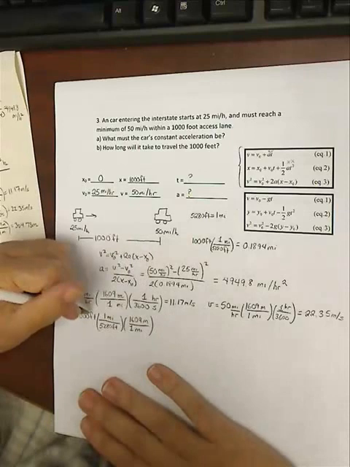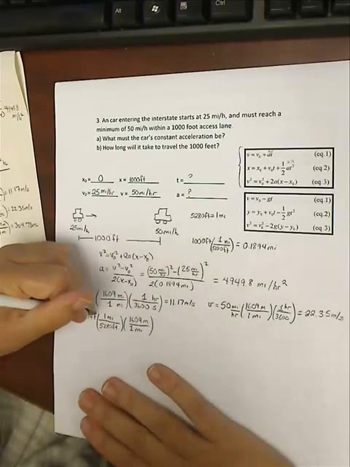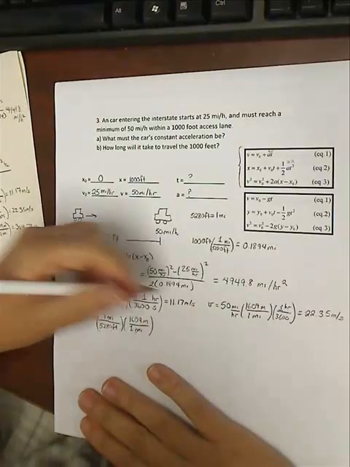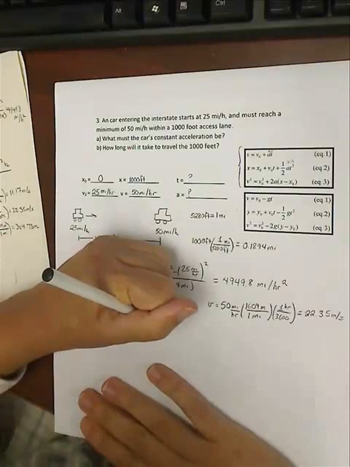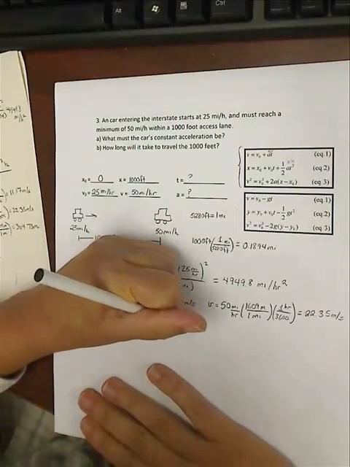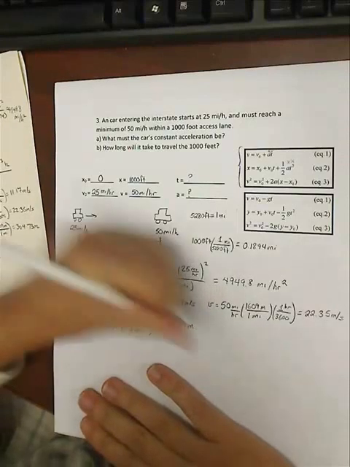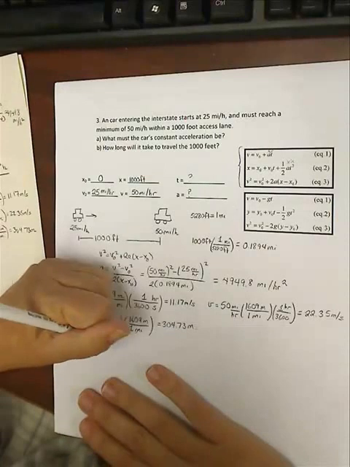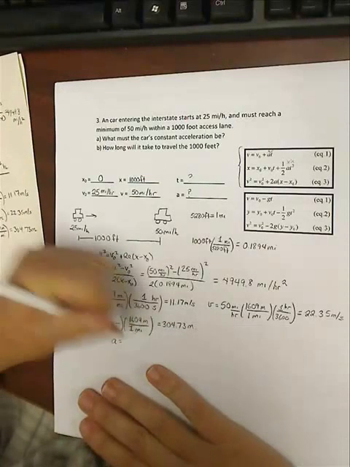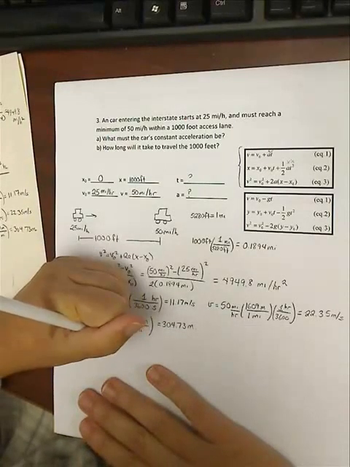If I look at my units, my feet cancel out, my miles cancel out, and I'm left with meters. And that distance is 304.73 meters.